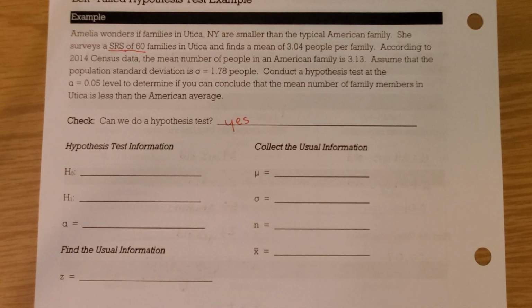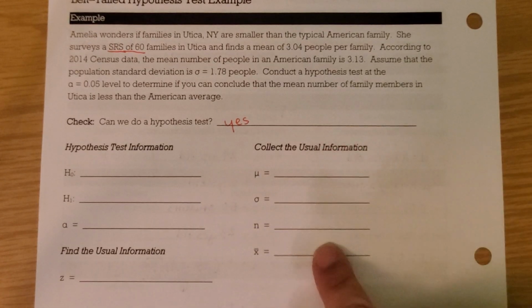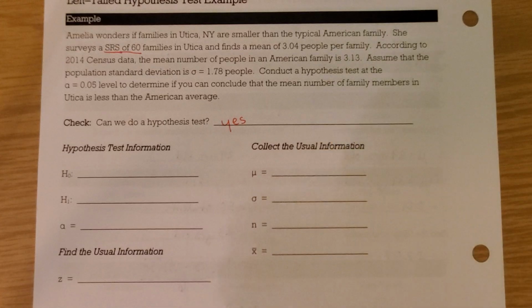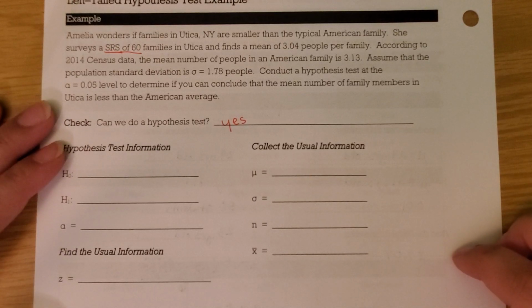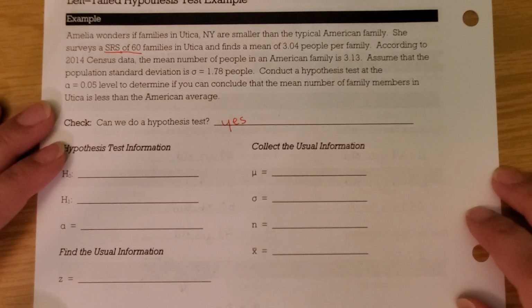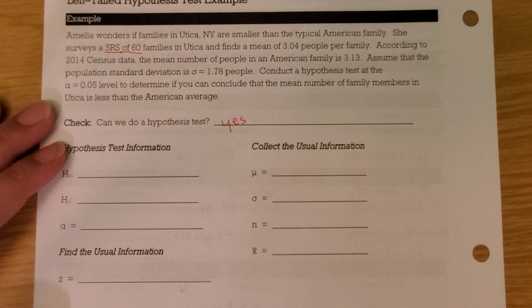All right, now to help me collect the usual information, I'm going to highlight in some different colors here. I'm going to use yellow to represent my hypothesis test information, and let's use green for population and purple for sample. So Amelia wonders if families in Utica, New York are smaller than the typical American family.